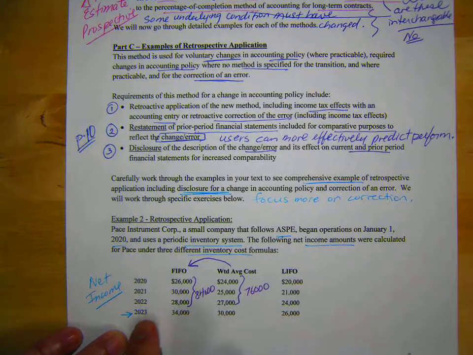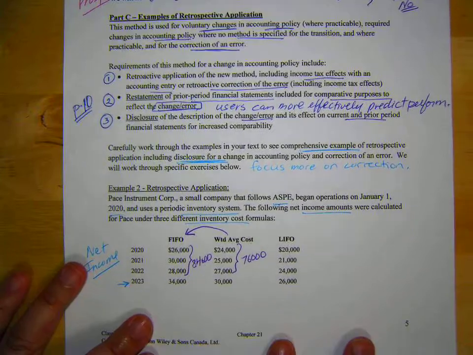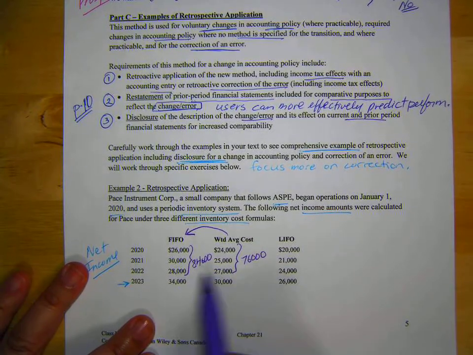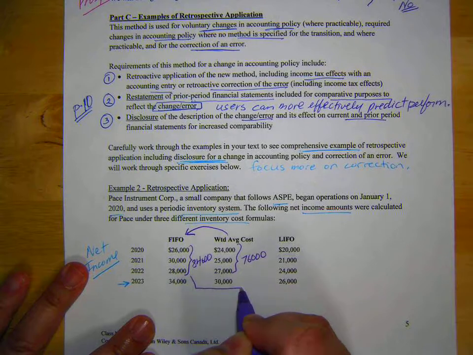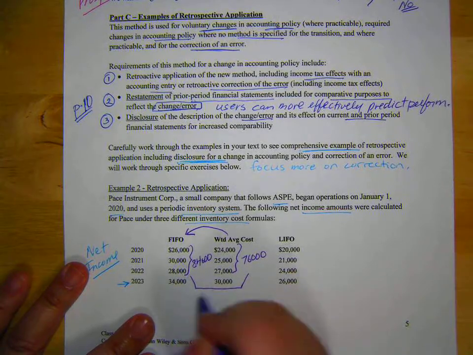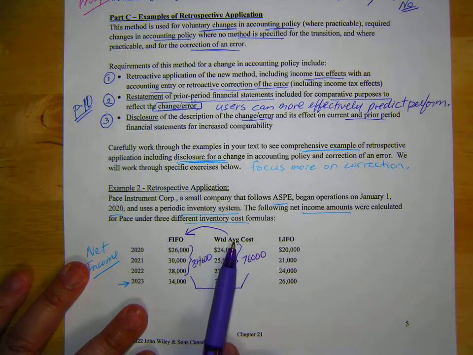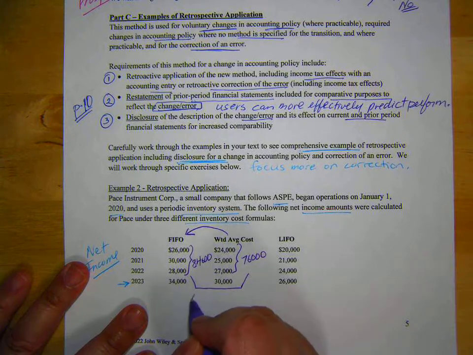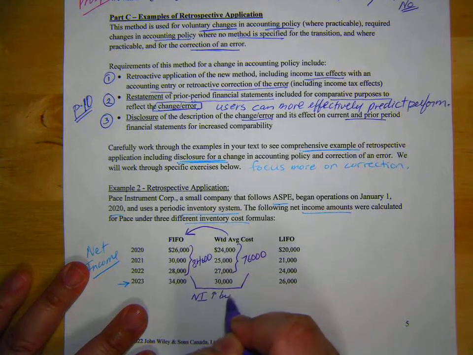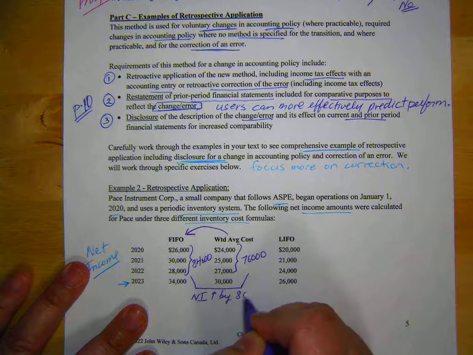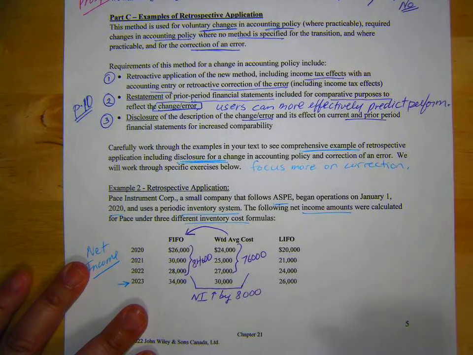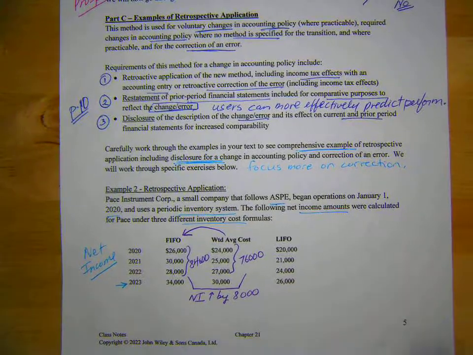So notice the year of change, our books are currently open for that. So we need to adjust for that. We do need to adjust for the previous years. So between these years, by switching from weighted average cost to FIFO, net income would have gone up by the difference, which is 8,000. Okay, does that make sense?